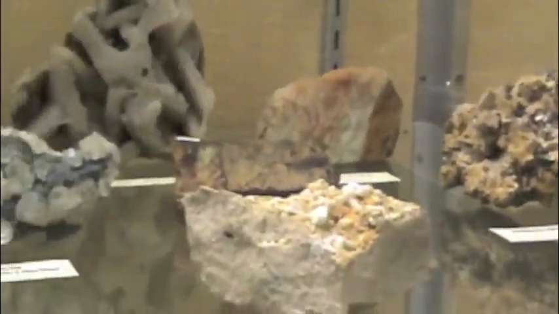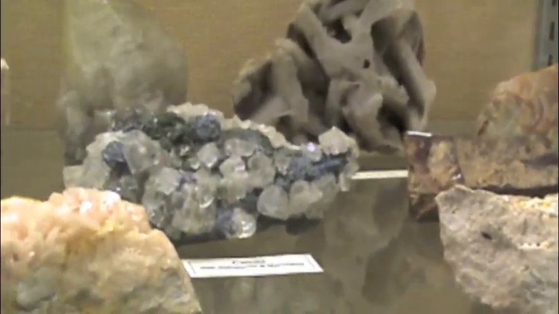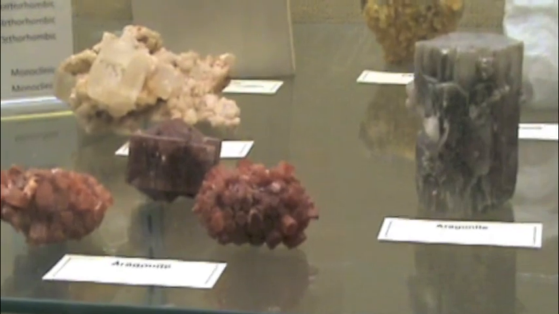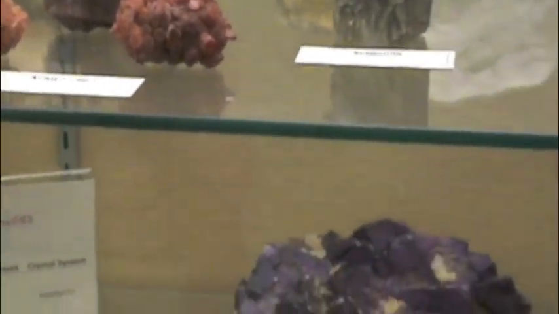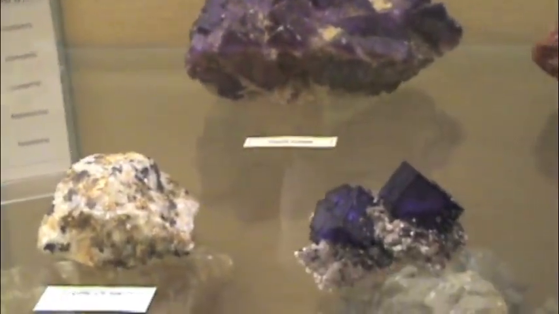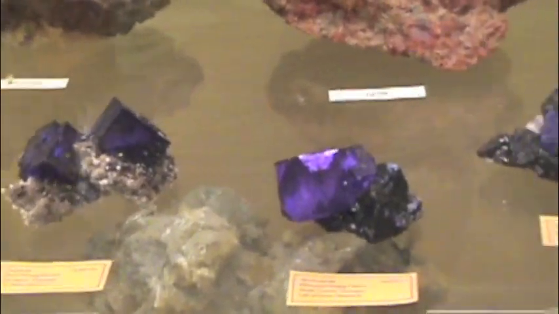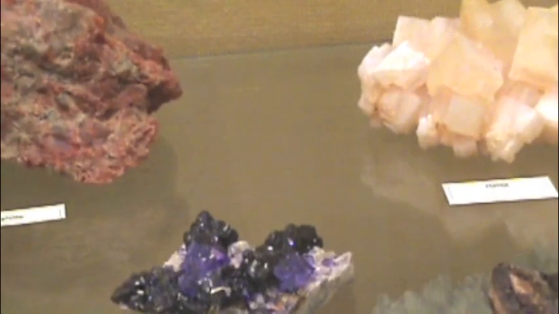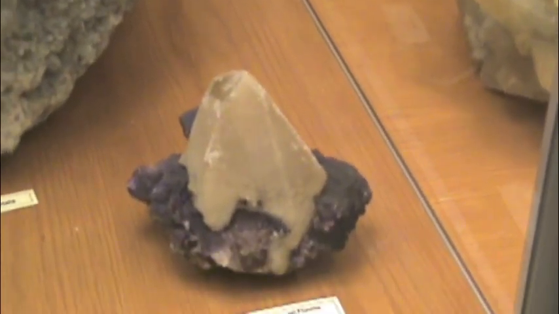Pretty amazing what Mother Nature produces. And again, none of these are handmade. They just grow like this in nature under the right conditions with the right ingredients. It's pretty neat. Another calcite.